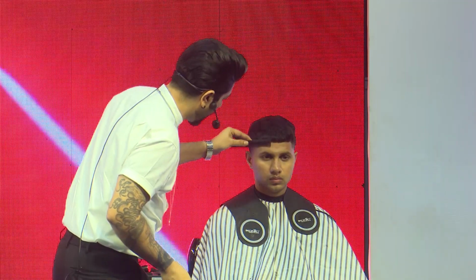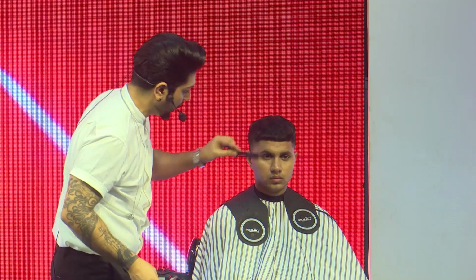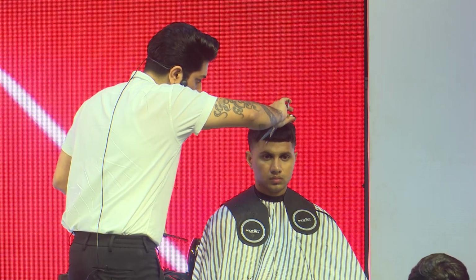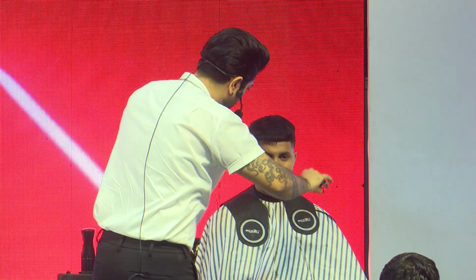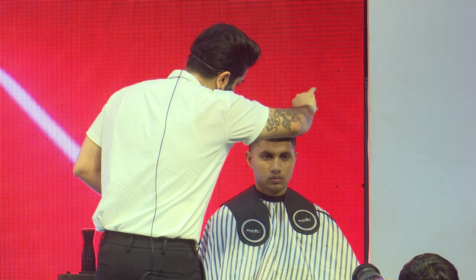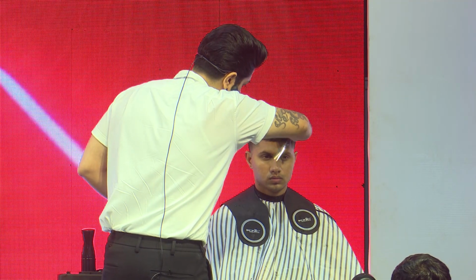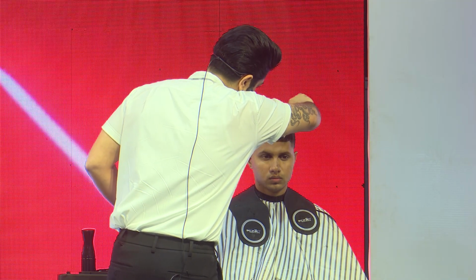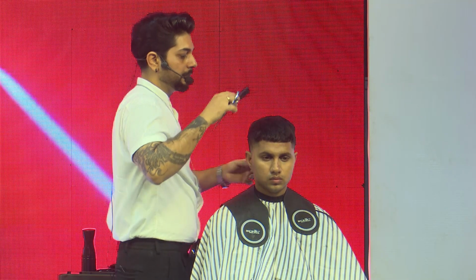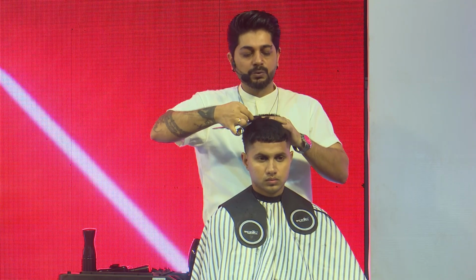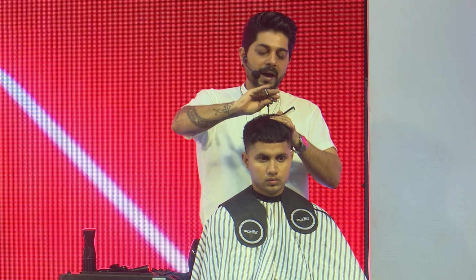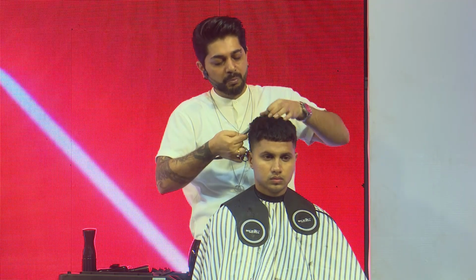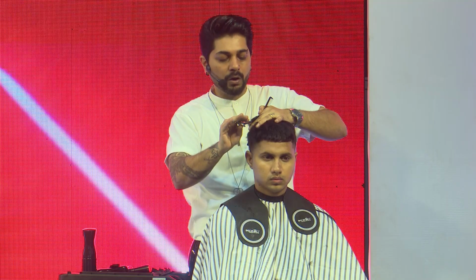Then comb down the hair. जो ये बहुत strong heavy line है, इसको भी आप with slice cutting diffuse it a little bit. By again slice cutting it. If someone likes to deep point cut it, you can always go back and deep point cut it. And remove the excess weight from the corner especially.